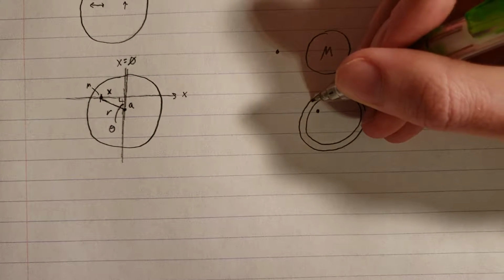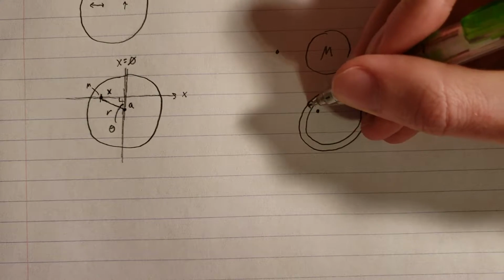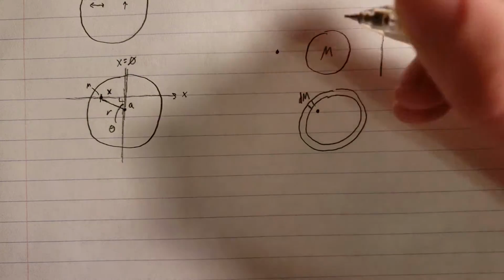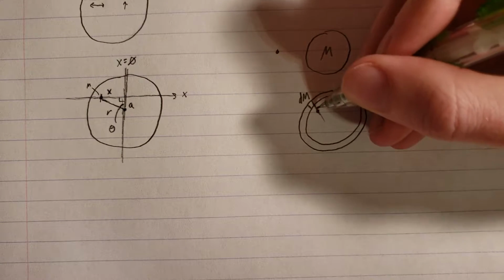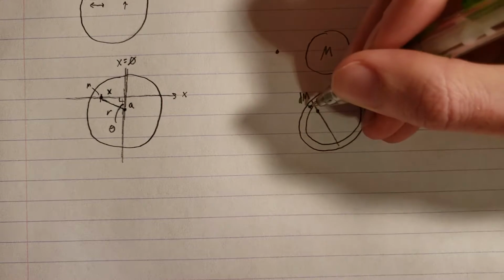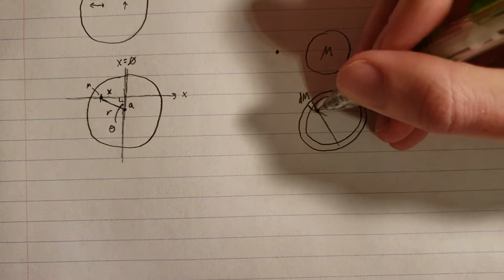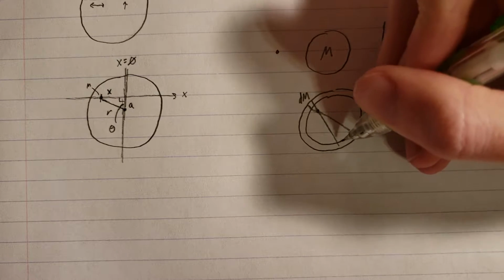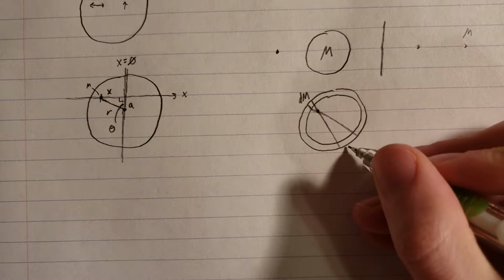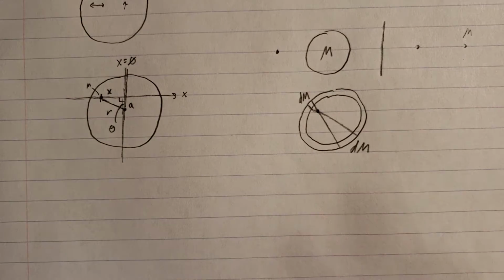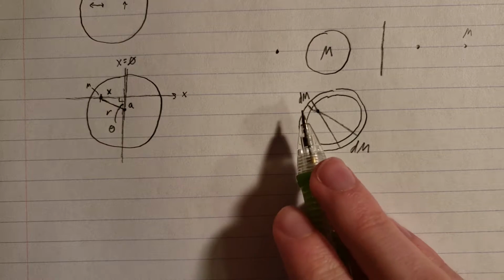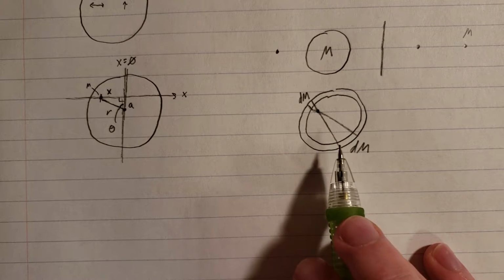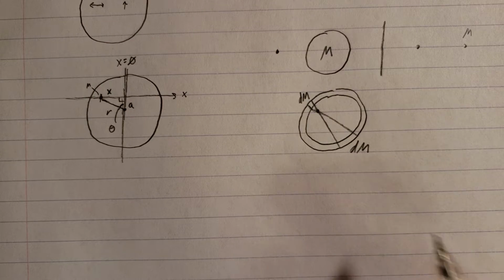And the sort of qualitative reasoning for that is if we take some dm of the hollow sphere here, and we draw a sort of solid angle, something that looks a little bit like that, we get a corresponding dm over here that its gravity would be pulling on you in exactly the same but opposite way this one does. And so ultimately the net force is 0.